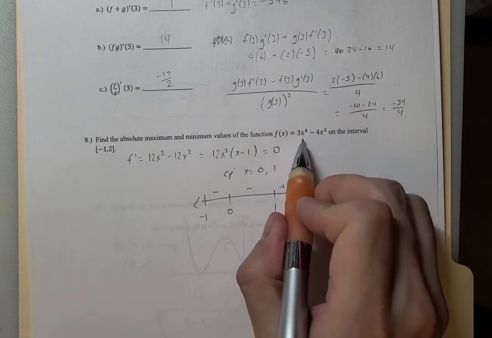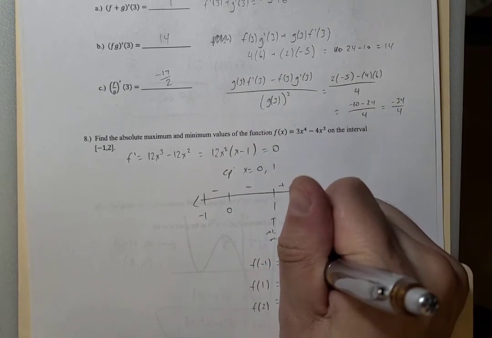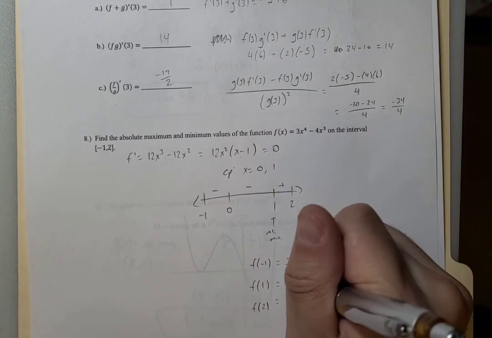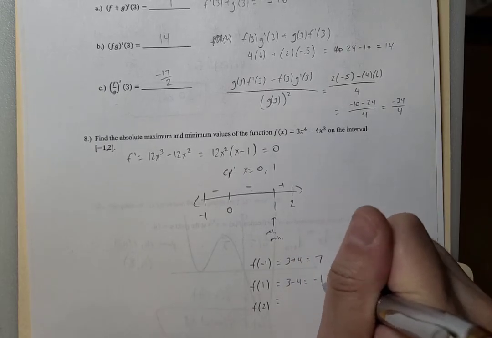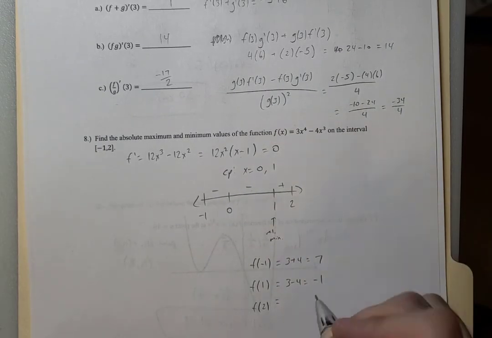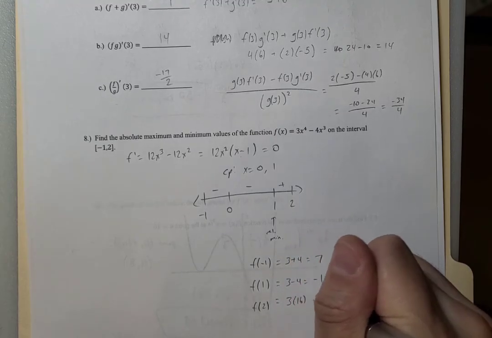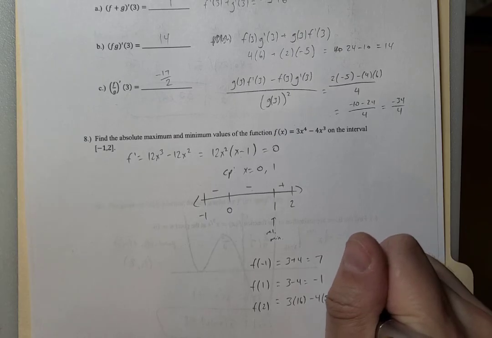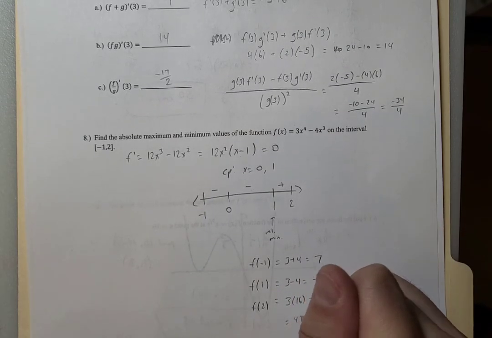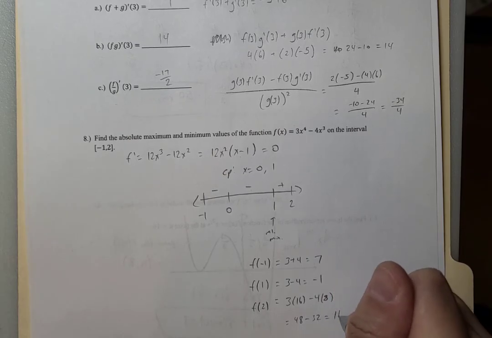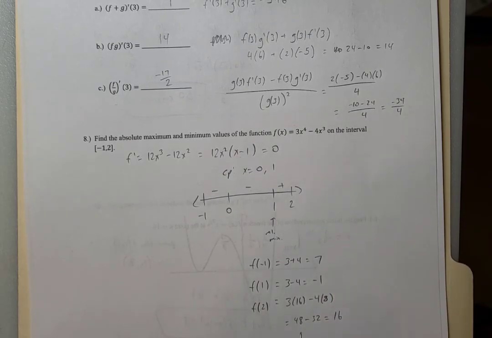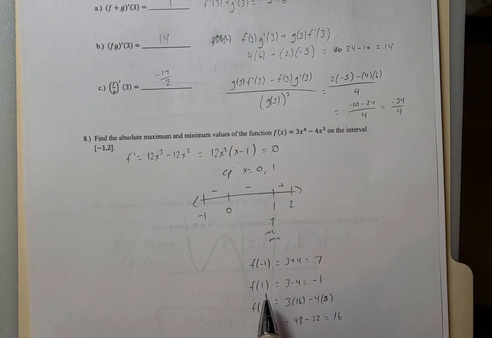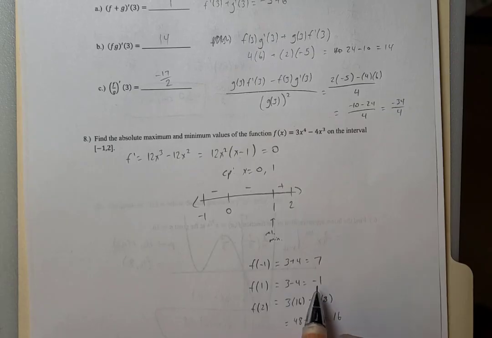So f of -1, we plug into here. That would be 3 plus 4, which is 7. How about f of 1? That would be 3 minus 4, which is -1. How about f of 2? That would be 3 times 16 minus 4 times, sorry, 4 times 8, which is 48 minus 32, which is 16. Okay, so we can clearly see that f of 2 is the absolute max, whose value is 16. The absolute min is that x is 1, whose value is -1.